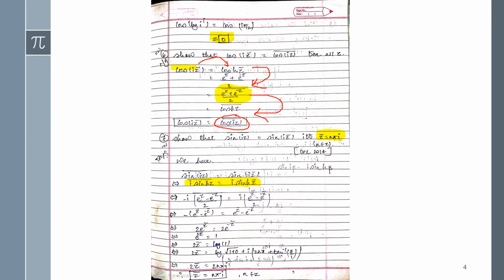Okay guys, now next, the formula of sinh z you know very well now, that this one will be e raised to z minus e raised to minus z upon 2. Actually this one is e raised to x minus e raised to minus x upon 2, but here it is given z, so it will be e raised to z minus e raised to minus z upon 2.